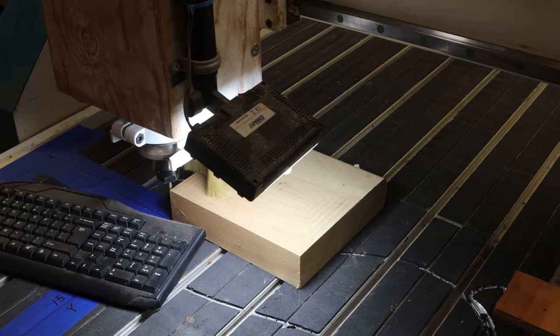I'm going to change my steps to a finer increment. It's 0.001, 1/1000th of an inch per each time I press the button.